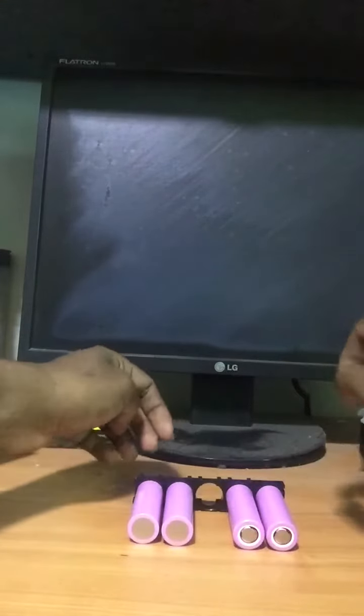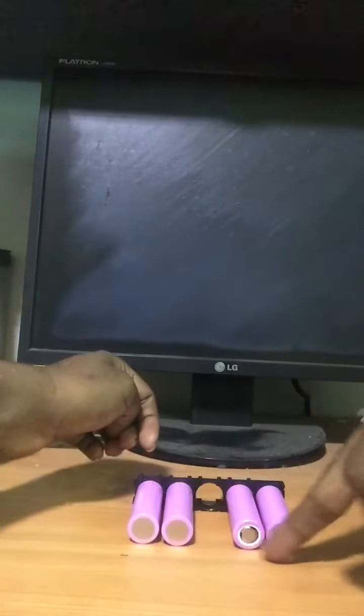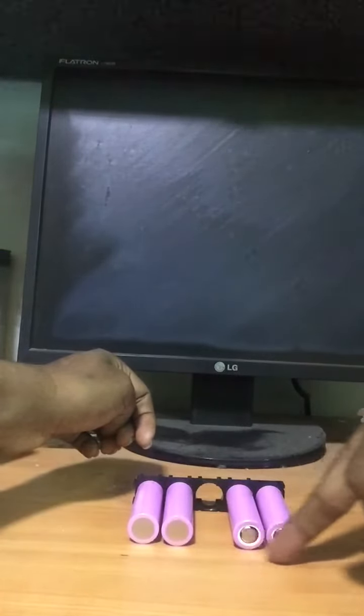You put this in and you'll put this in, and this will become a parallel connection. Why do we say that it's a parallel connection? You can see the polarities are the same on here. You can see the polarities are the same on here.